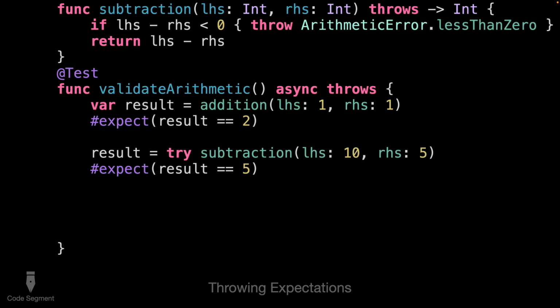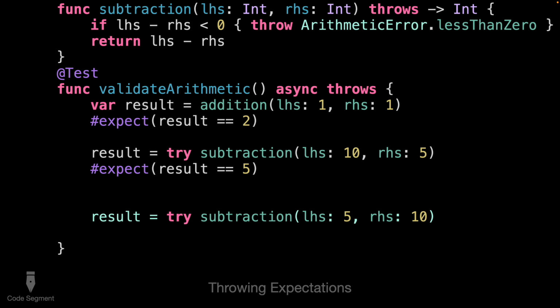So, throwing expectations. We now have this function that throws. Our previous test still works just fine, right? We're not actually hitting that use case. 10 minus 5 is never going to be less than 0, so we don't have to worry about it. But if we wanted to test 5 minus 10, for example, where we say result equals try subtraction 5, 10, and pass those in, well, okay, now this is going to throw, right?